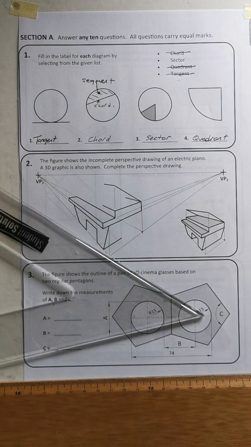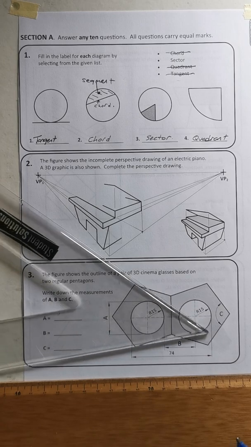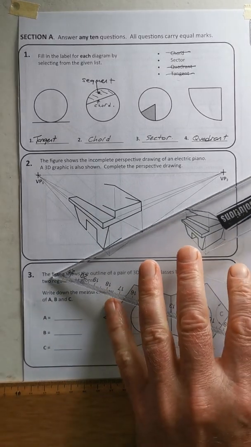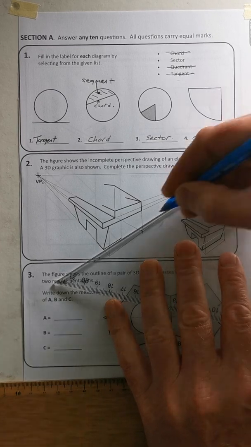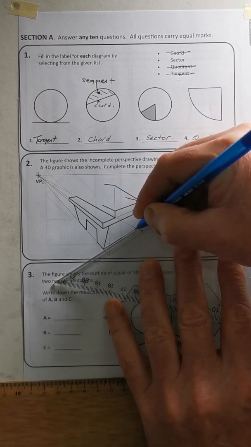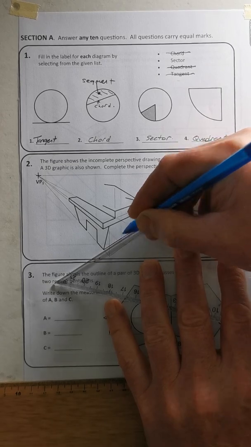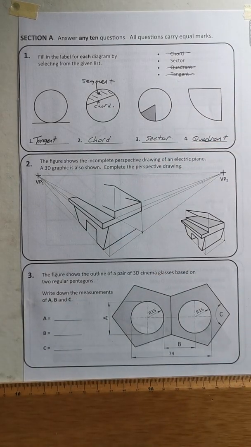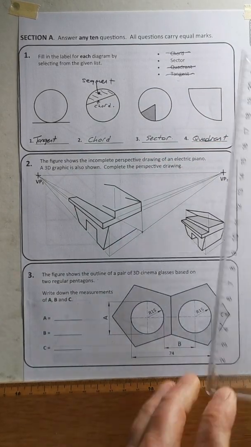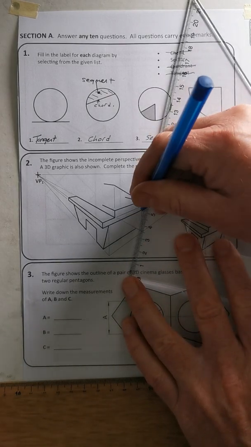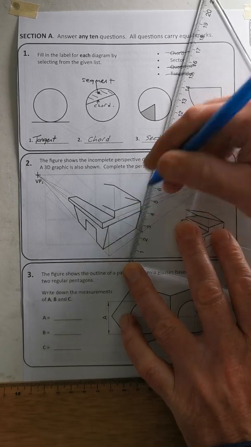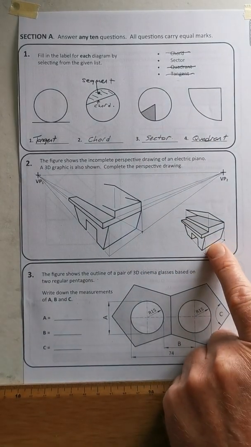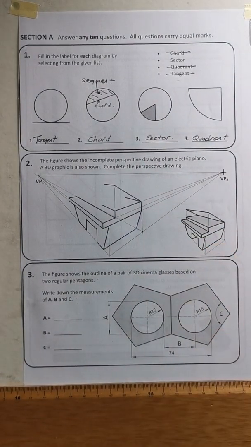So I'll just use a color, I think. So we now have that point there, and then that joins up to here, and that's this right hand panel here finished.